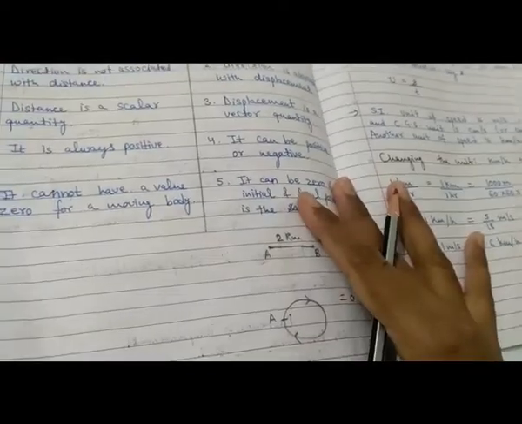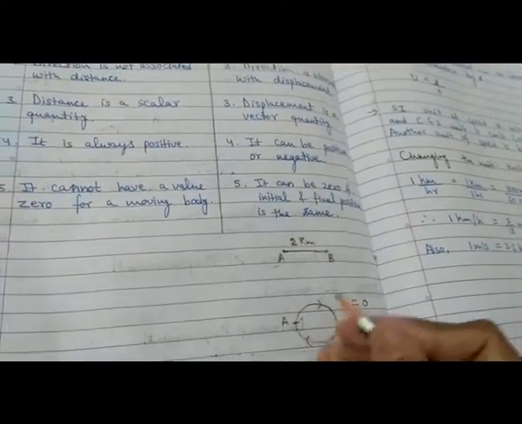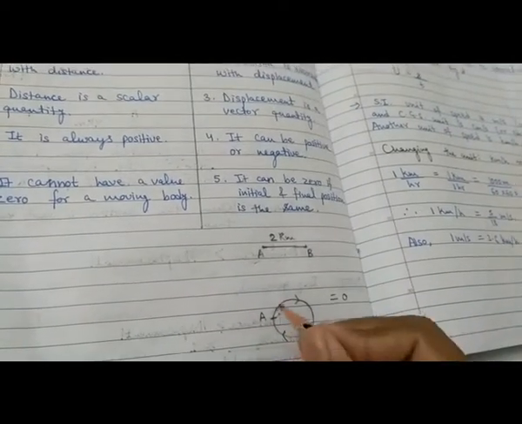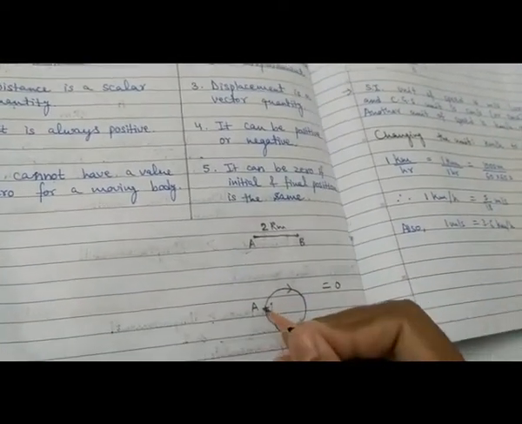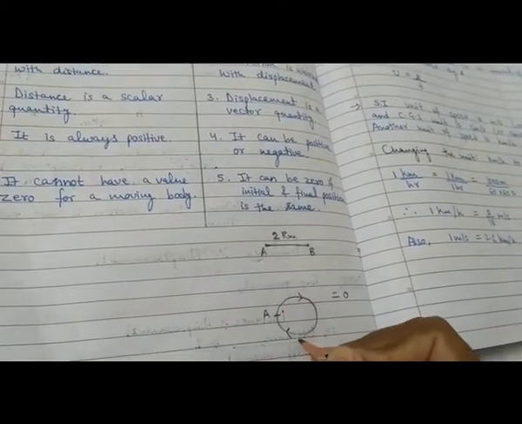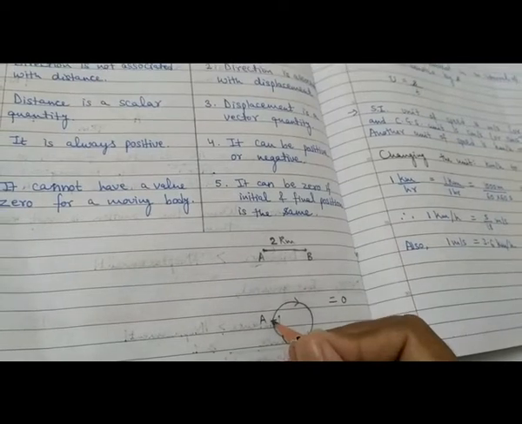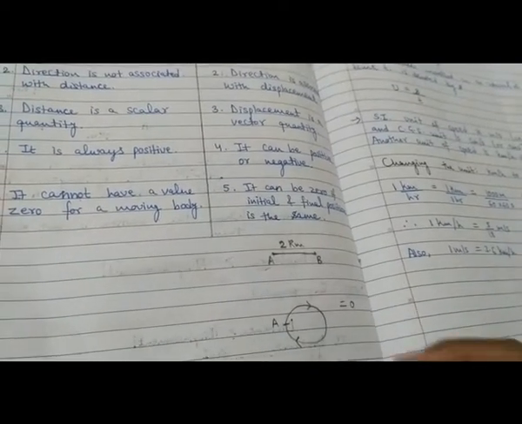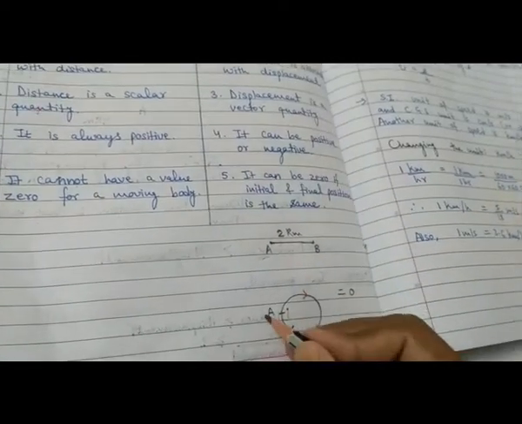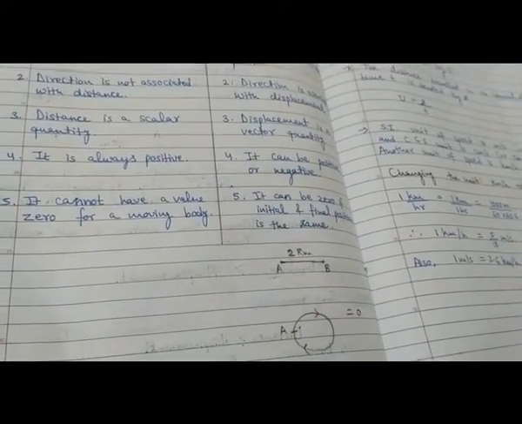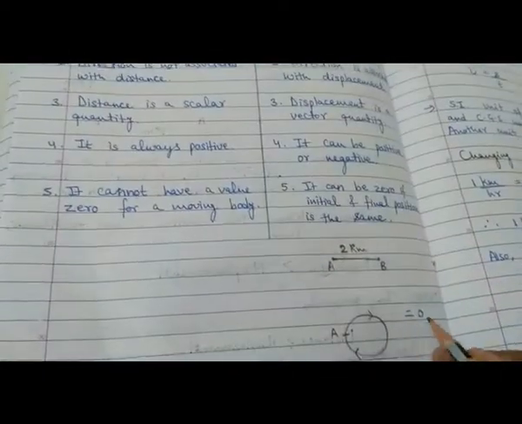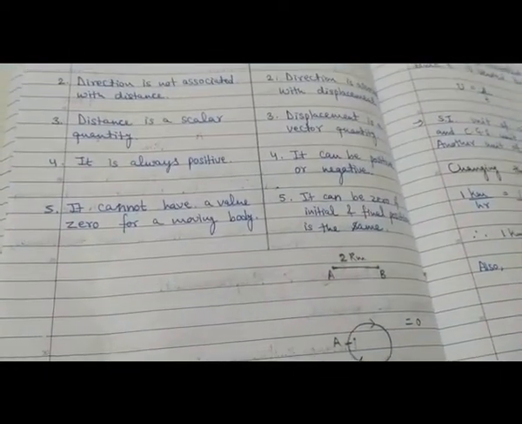The other case is if a body moves in a circular manner. If it moves in a circle and if it starts from A and moves in this path and comes back again to A, then the initial and the final position will be A. That is the same, right? Then the displacement covered by the body will always be equal to 0.